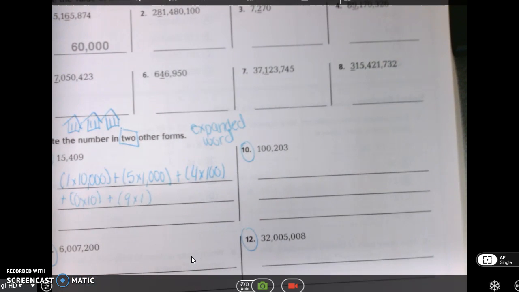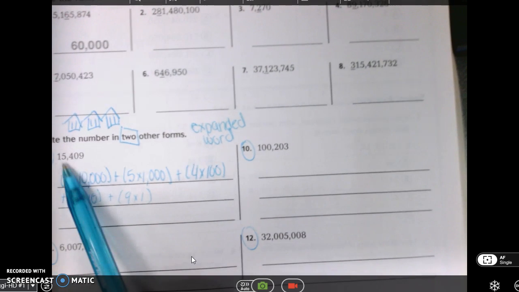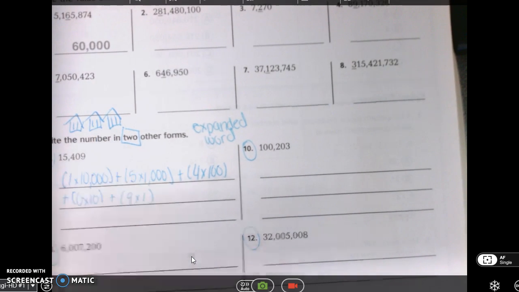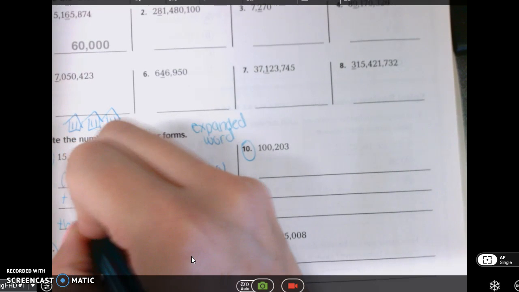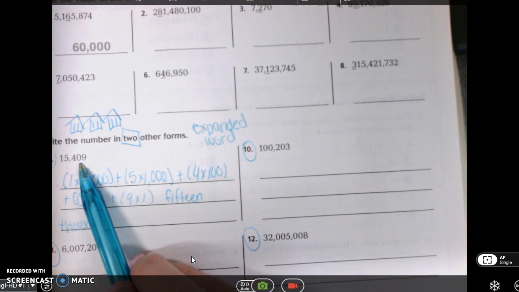Now remember word form, we're just spelling it out using words. So I'm going to think aloud how I would say this and write it the way I say it. So I start at 15,000, right? Because it's 15 and it's in the thousands. So I'm going to write that. 15,000. And then I have to finish it up. 409.